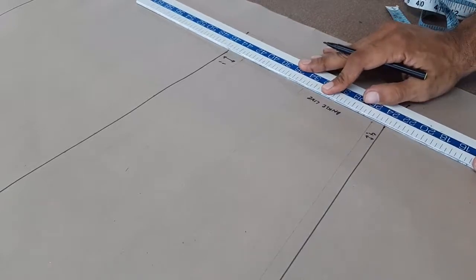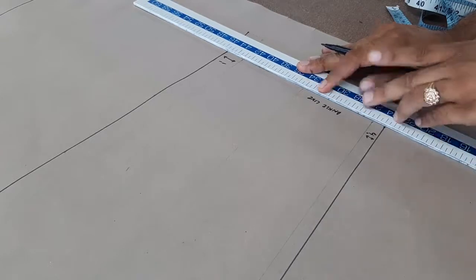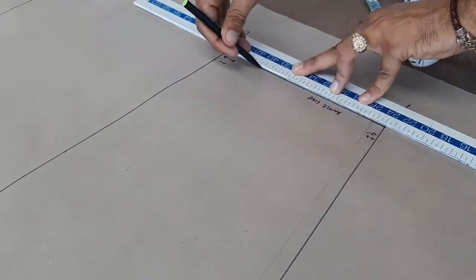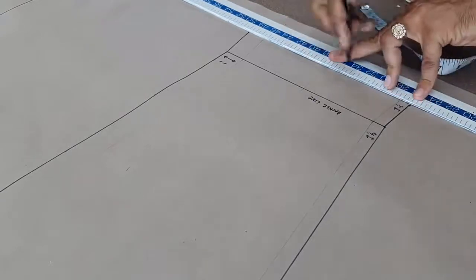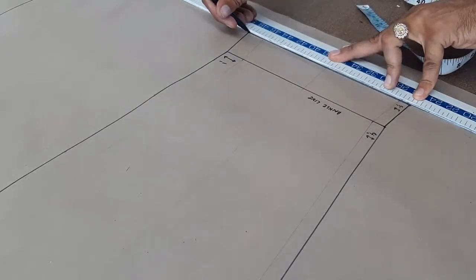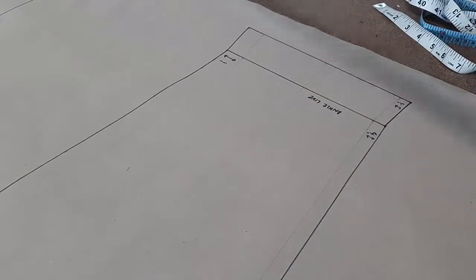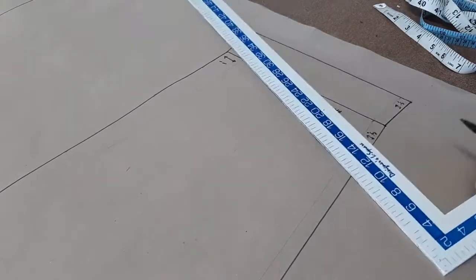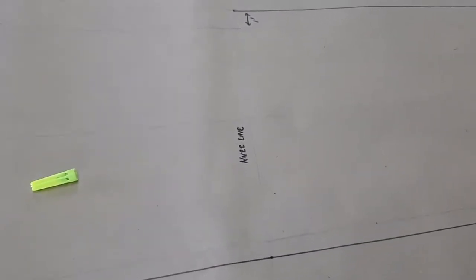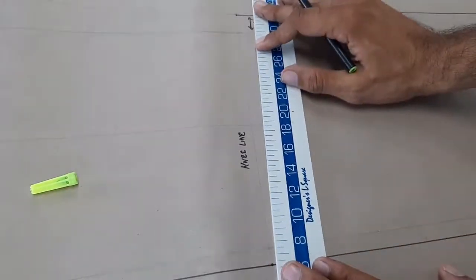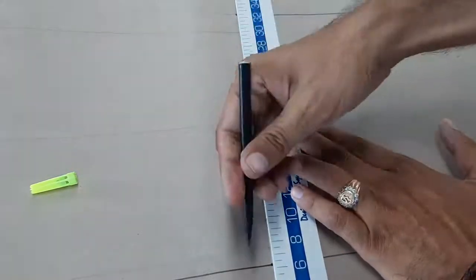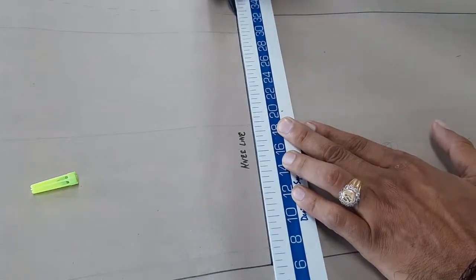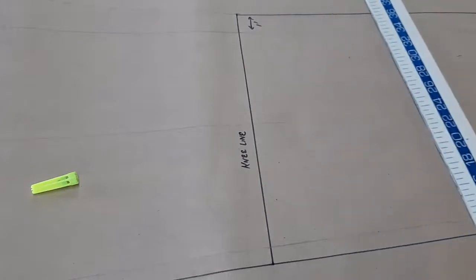Join these segments. Similarly, you can join for knee line. Okay.